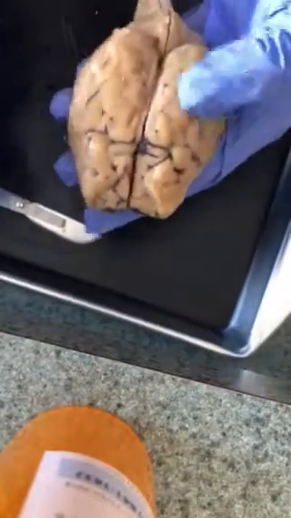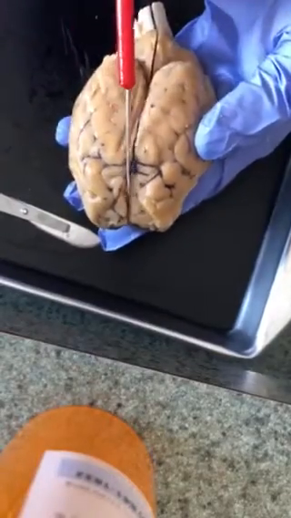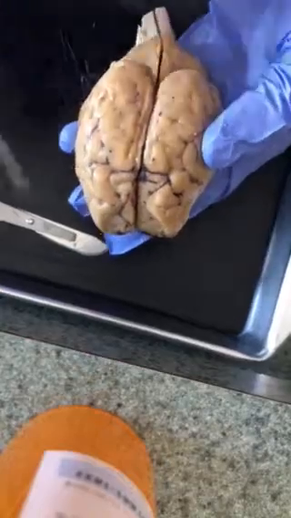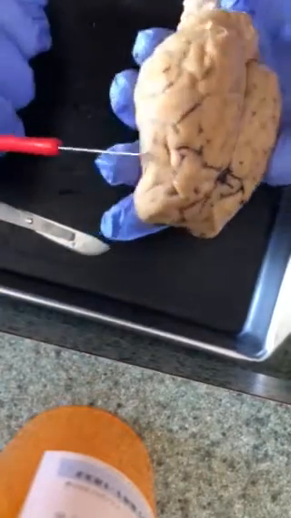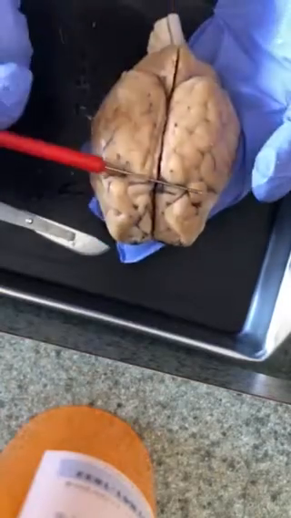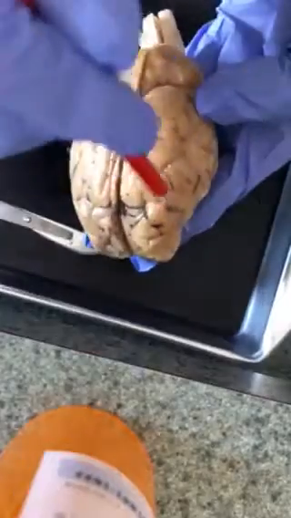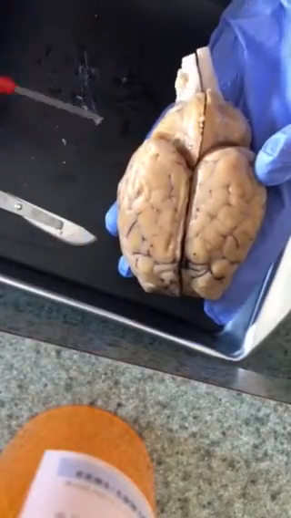So here is our cerebrum. The longitudinal fissure separates the two hemispheres, the right and the left hemisphere. We have our frontal lobe here, our parietal lobe, temporal lobe, occipital lobe, temporal lobe over here, occipital lobe as well. Then we have our cerebellum.